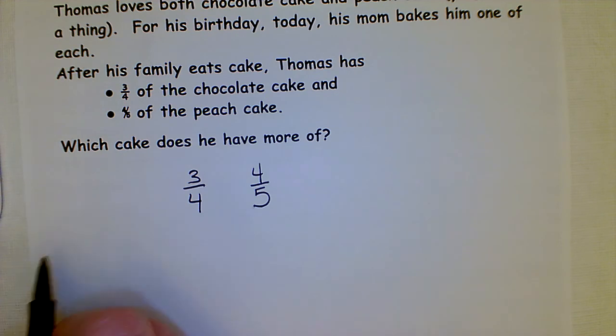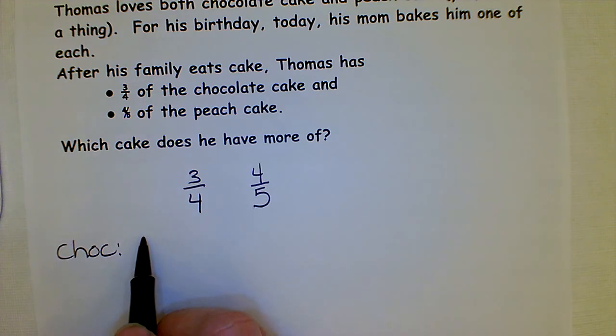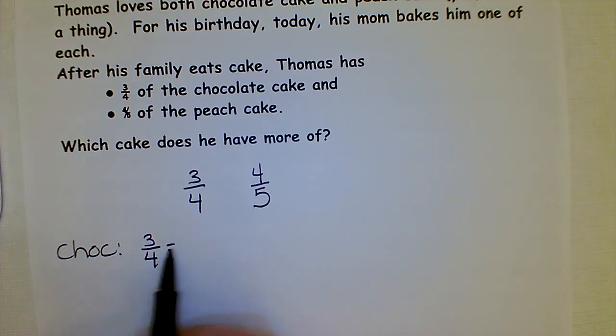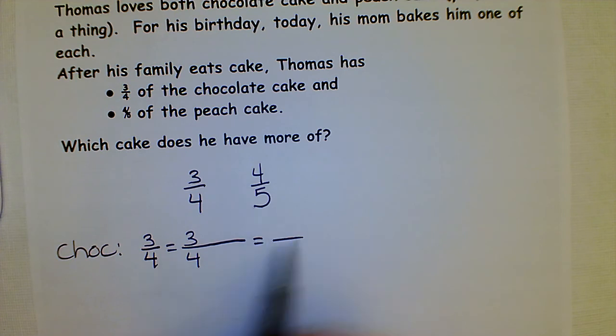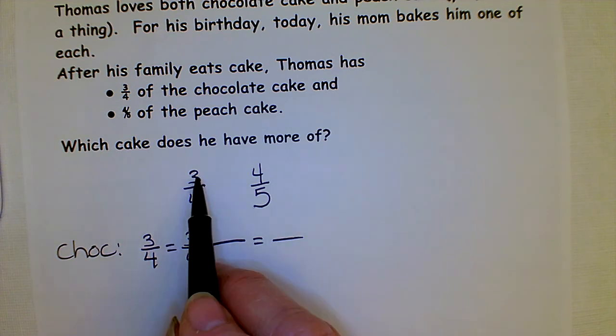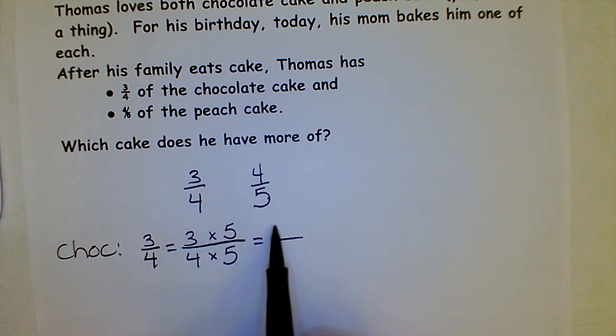So first we are doing our chocolate cake, and I like to label things and keep it organized. For my chocolate cake, I started with 3/4, that's my original fraction. Now let's show what we're going to do with it. We're going to multiply this fraction by the other fraction's denominator, which is 5. And whatever I do in the denominator, I have to do in the numerator. So 3 times 5 is 15, and 4 times 5 is 20.